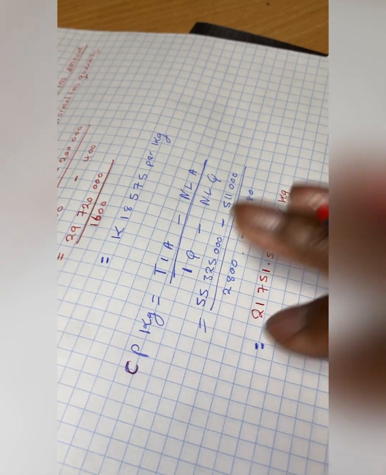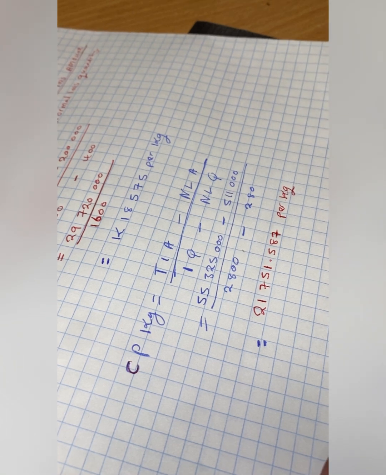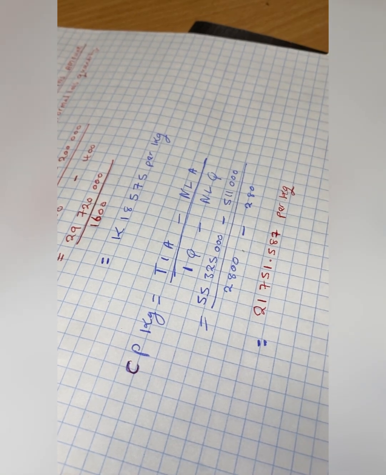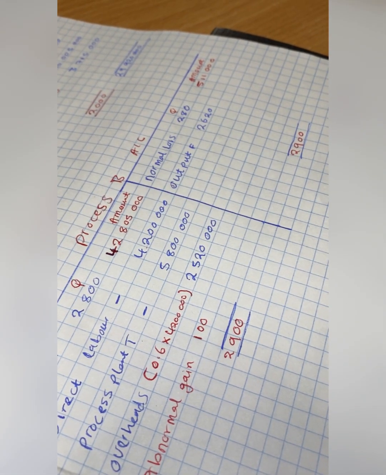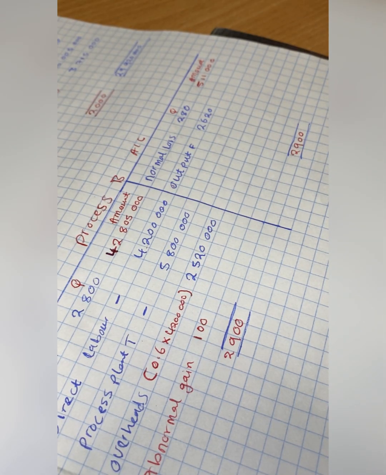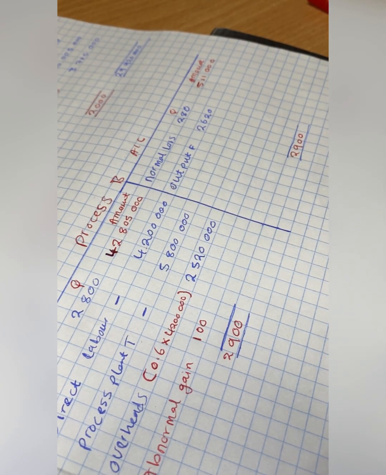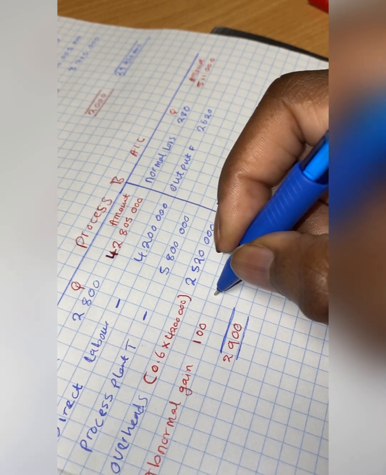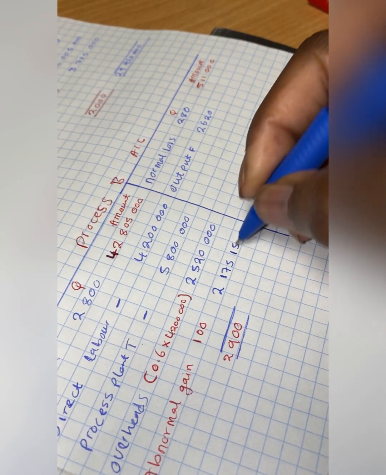Since we have found this, we can now proceed to finding the amounts for the output and for the abnormal gain. When I multiply 100 kg times the cost per kg that we found, it gives me 2,175,159.